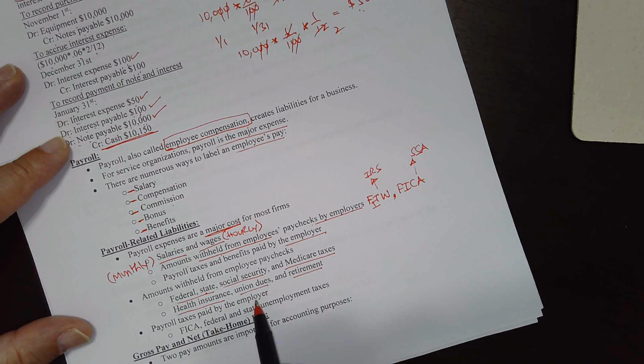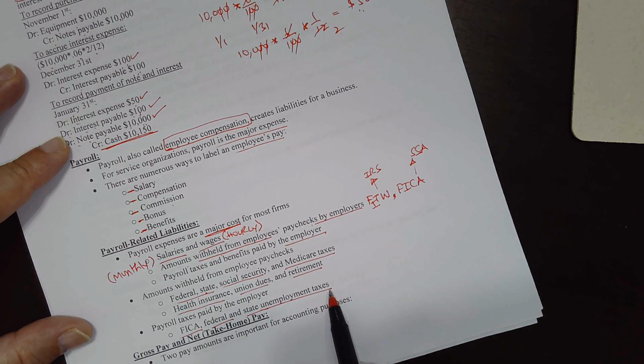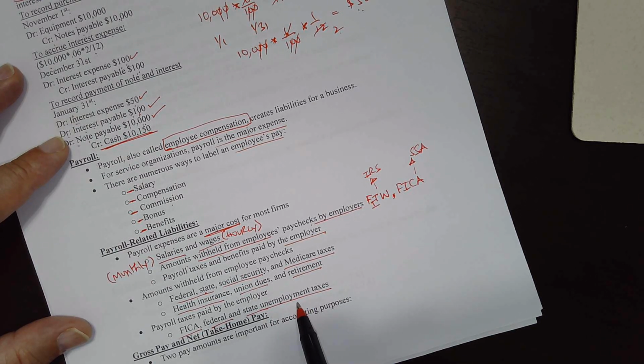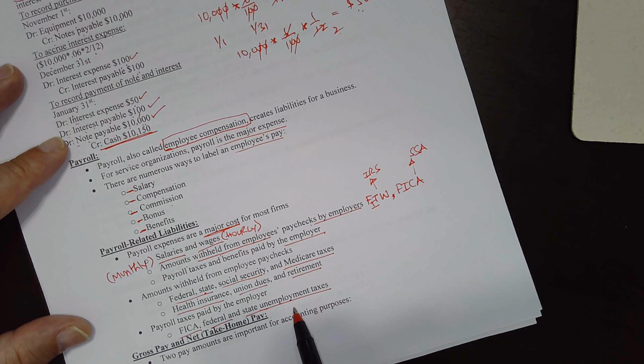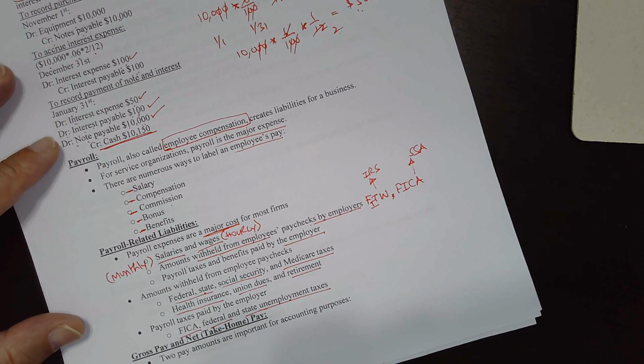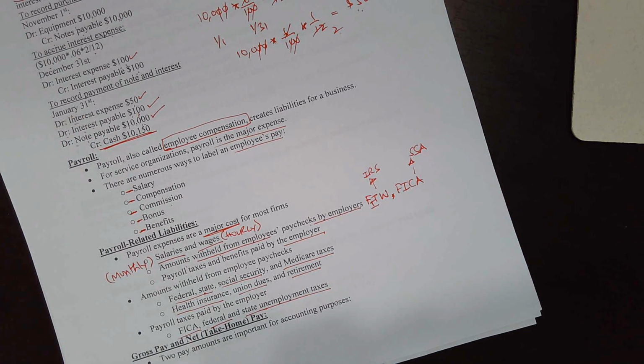Payroll taxes paid by the employer are FICA and federal and state unemployment taxes. State unemployment tax is something that your employer pays in the state of Texas, and if you become unemployed, you get some money from an office, I can't recall it at the moment. They give you an amount of money if you are laid off while you're looking for another job.